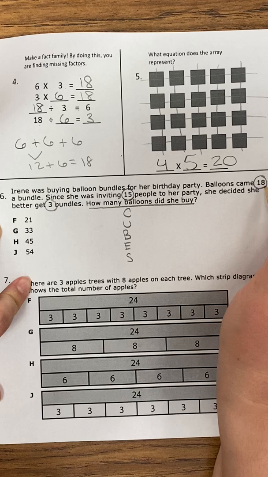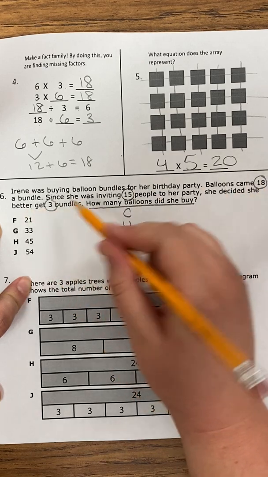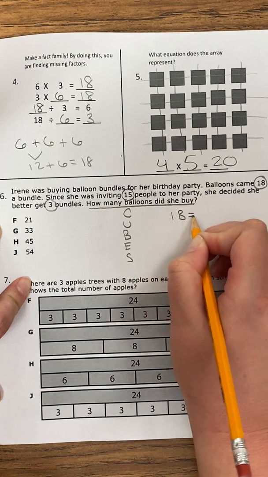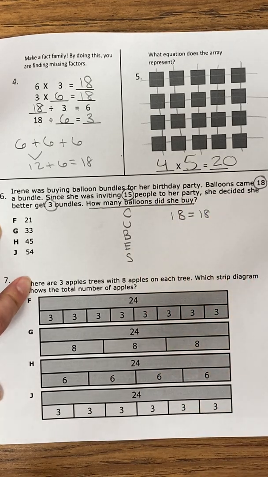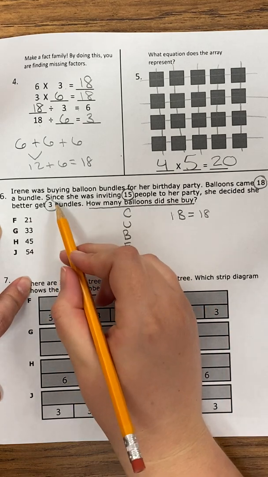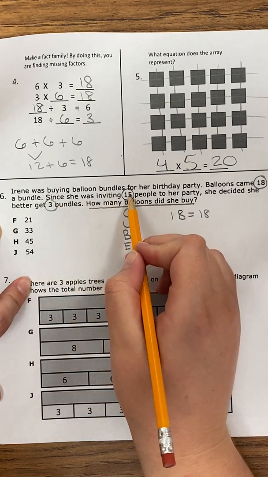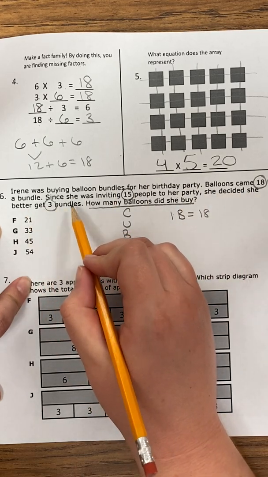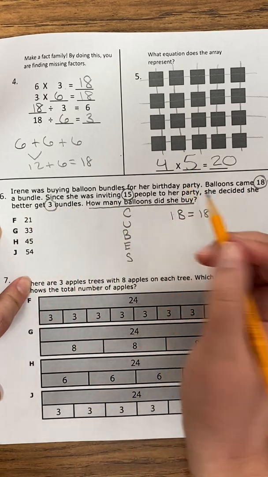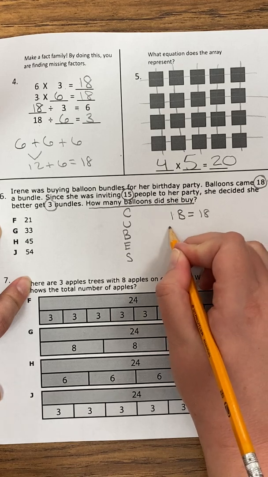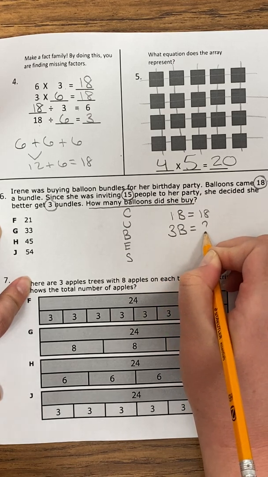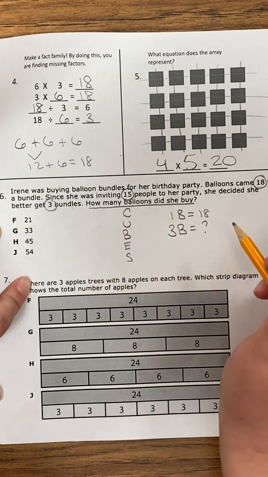So balloons came 18 to a bundle. So one bundle equals 18. Okay. And then since she was inviting 15 people to her party, she decided she better get 3 bundles. Okay. So she wanted to get 3 bundles. So how many balloons did she buy?